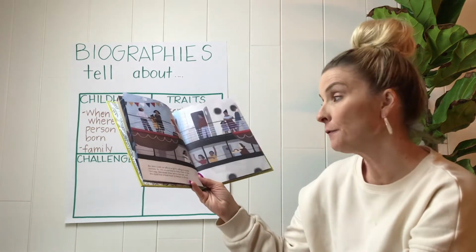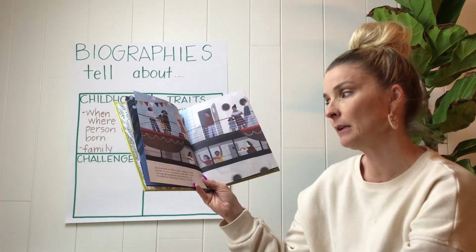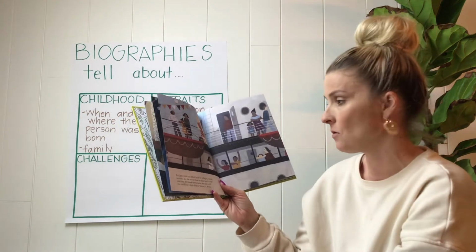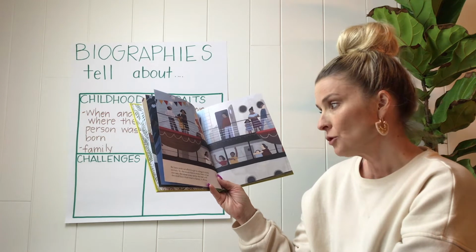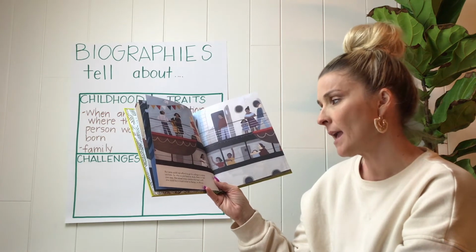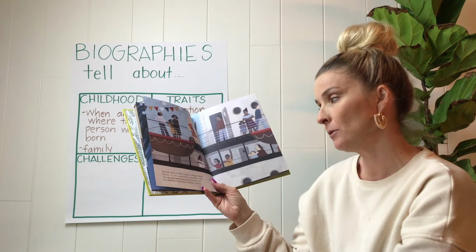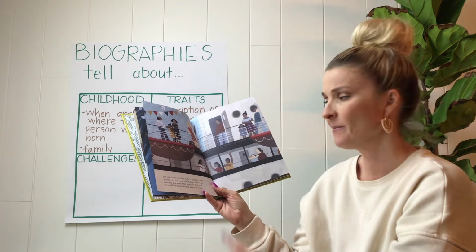But Jane could not afford to go to college to study animals. That's a new childhood detail that we did not know. So she would have to study them in her own way. She saved every penny she had until she could buy a boat ticket to Kenya in Africa.